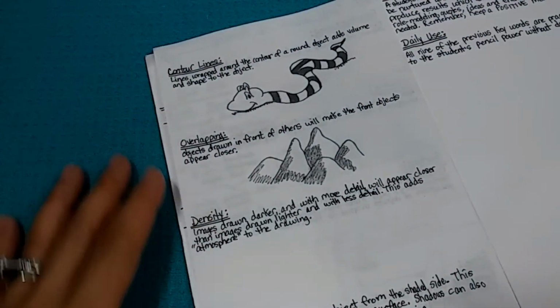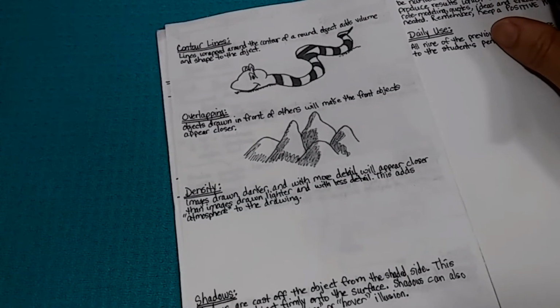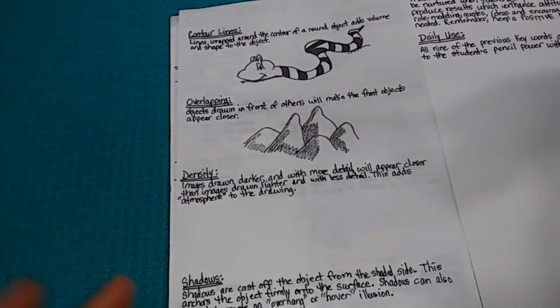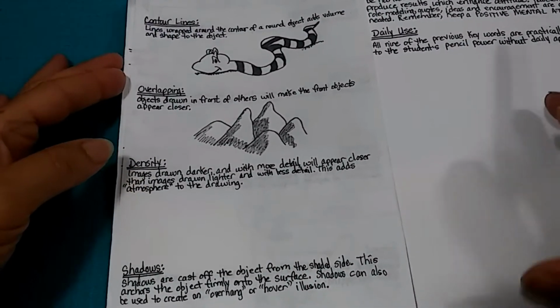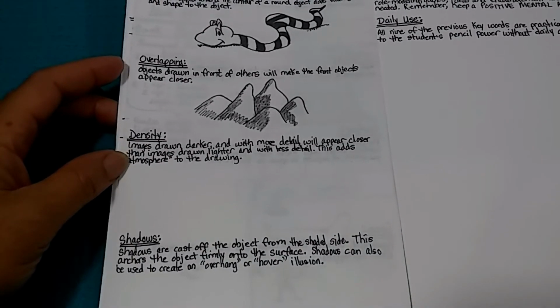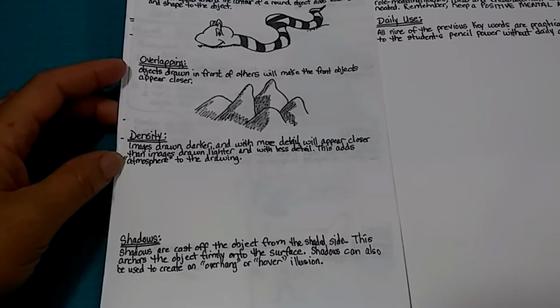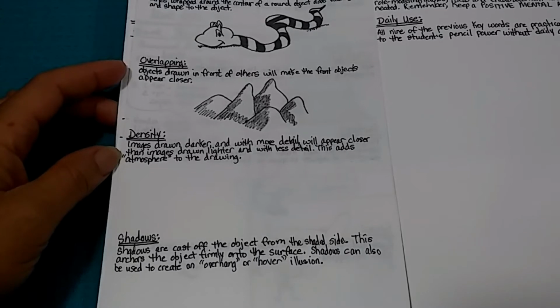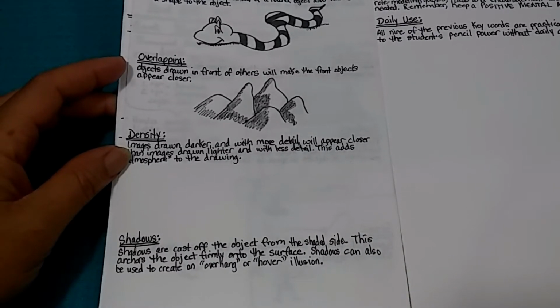I think I can agree with that. The front objects do appear a little bit closer. Yeah, I mean they're in front of the other ones. All right, so now let's go on to density. So for density, images drawn darker and with more detail will appear closer than images drawn lighter and with less detail. This adds atmosphere to the drawing. Let's see how that turns out.